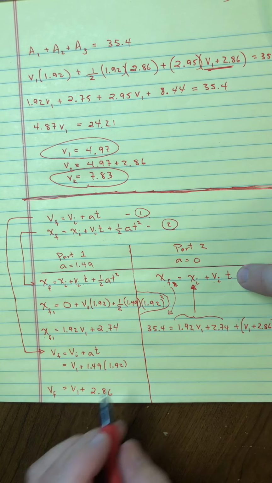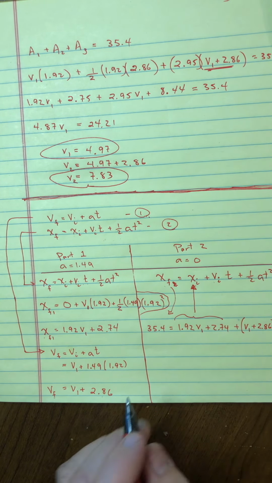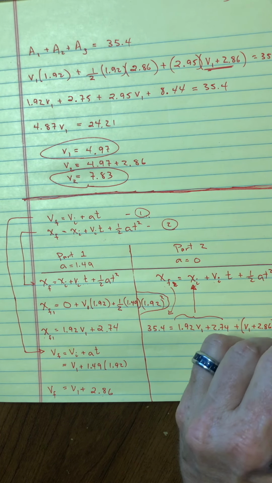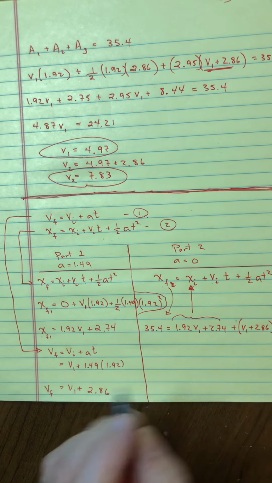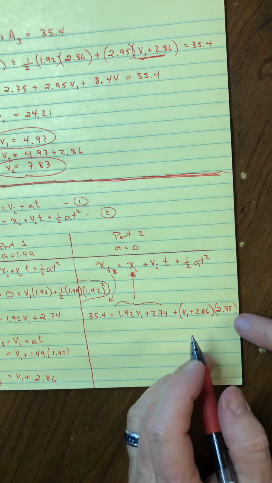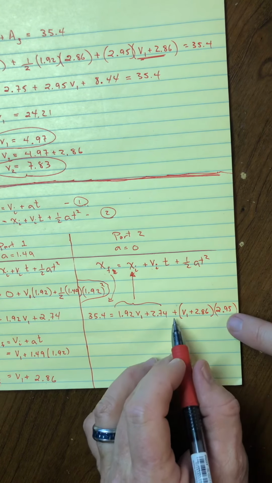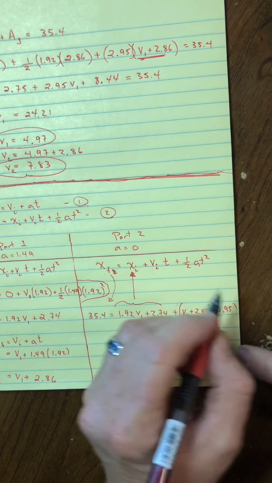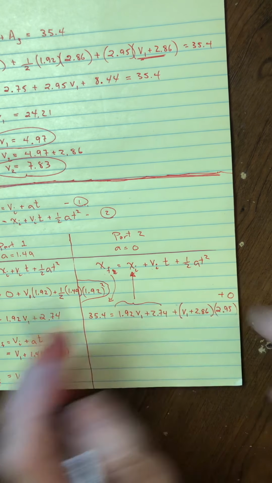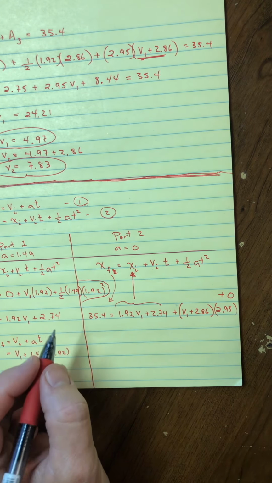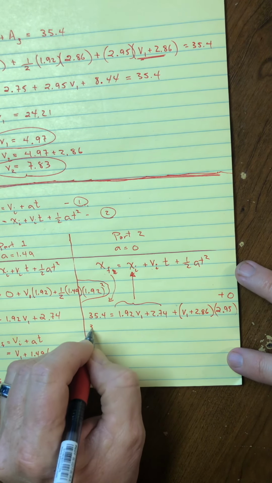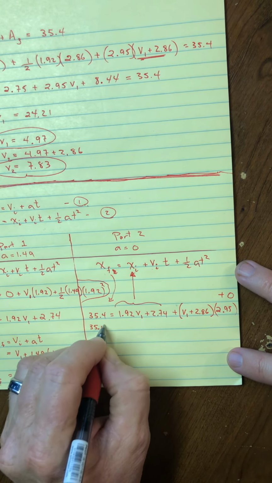All right, well, let me continue on. So the time in part 2 is the 2.95. And I kind of ran out of room on the edge of my paper, but maybe that's good because the last term right here is plus 0, because in part 2, her acceleration is 0. Okay. And so let's solve it. So here's 35.4.